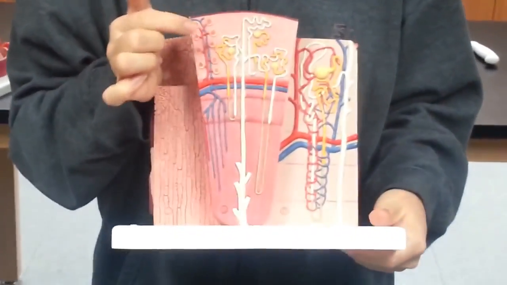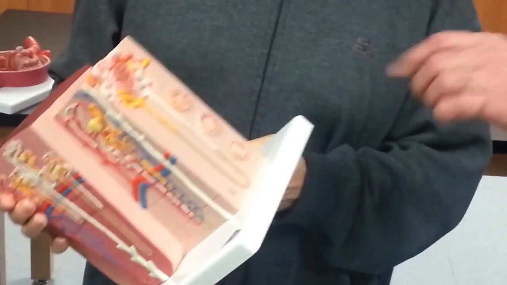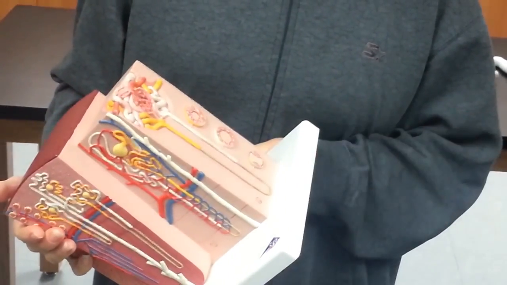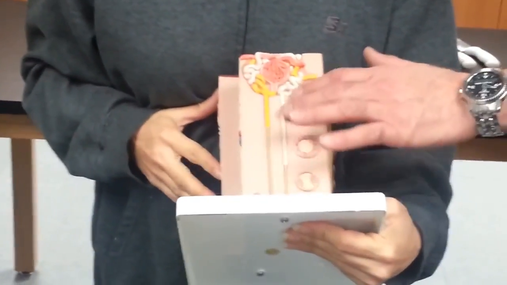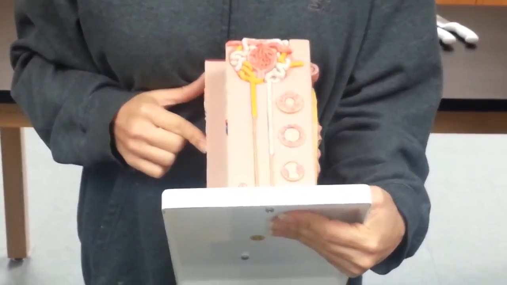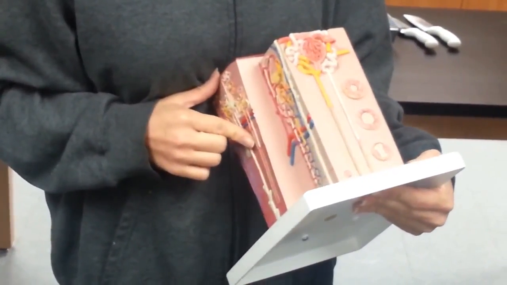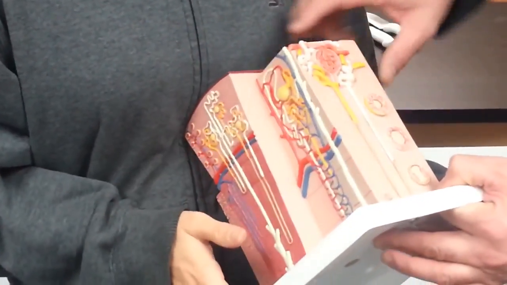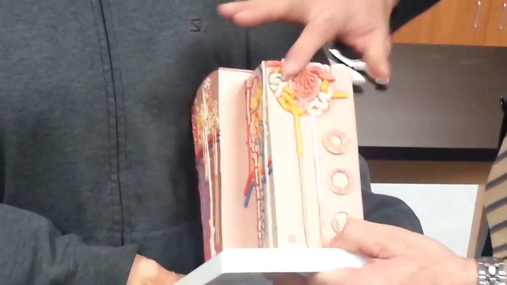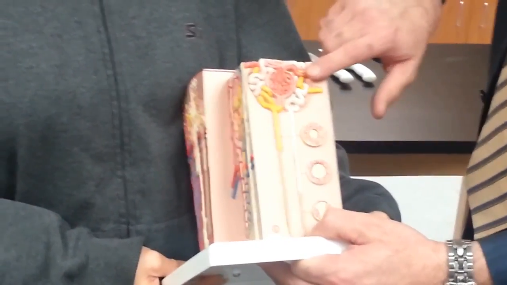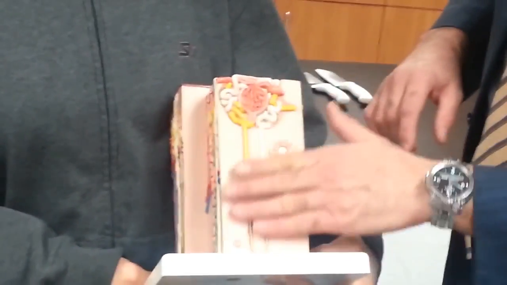It's on the side. Which one? You want me to do this one? Yeah, this one is better, right on this one. Talking about ascending, descending limbs. No, the proximal and distal convoluted tubules. You can do this on this one. So this is proximal, ascending or descending, ascending, distal? Okay, distal is here. See, this is the smaller version, this is the larger version, so you can see better on this one. So just ask them questions on this one.